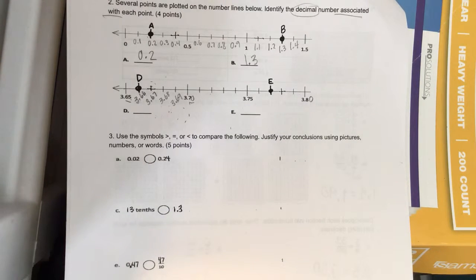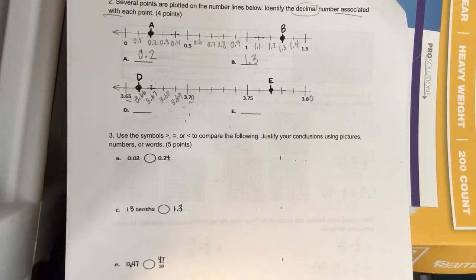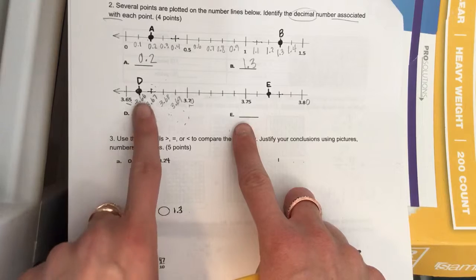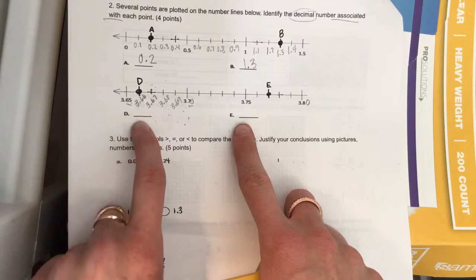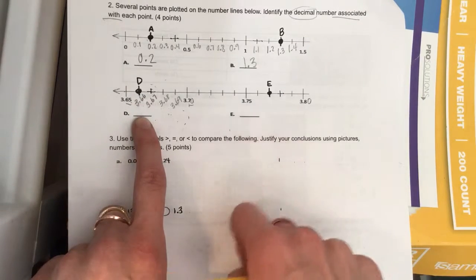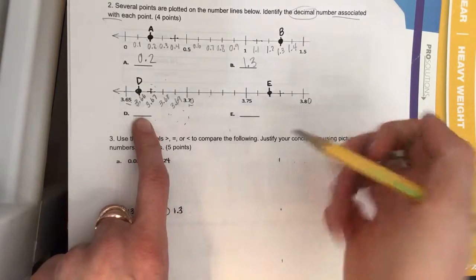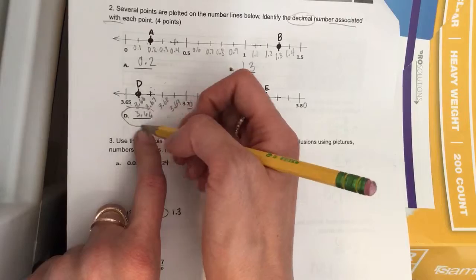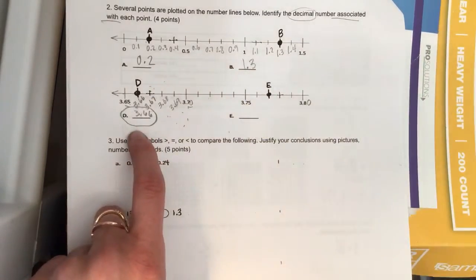All right, so now that you have labeled it, and if you haven't labeled it, just pause the video and then play the video again once you've labeled it. So now I need to identify what number is at point D, what number is at point E. Well, D is right here. What decimal is at point D? 3 and 66/100ths. I'm going to circle that just because there's a lot of stuff written here.